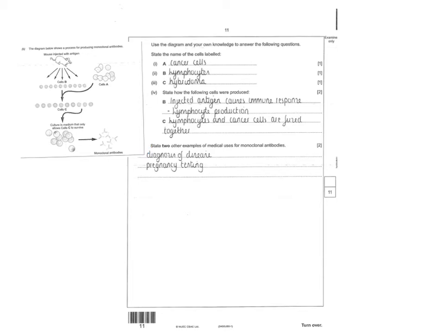State 2 other examples of medical uses of monoclonal antibodies for diagnosis of disease and for pregnancy testing.